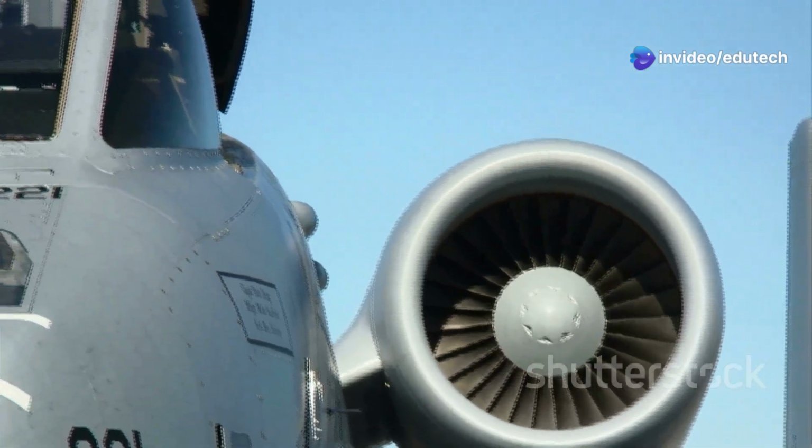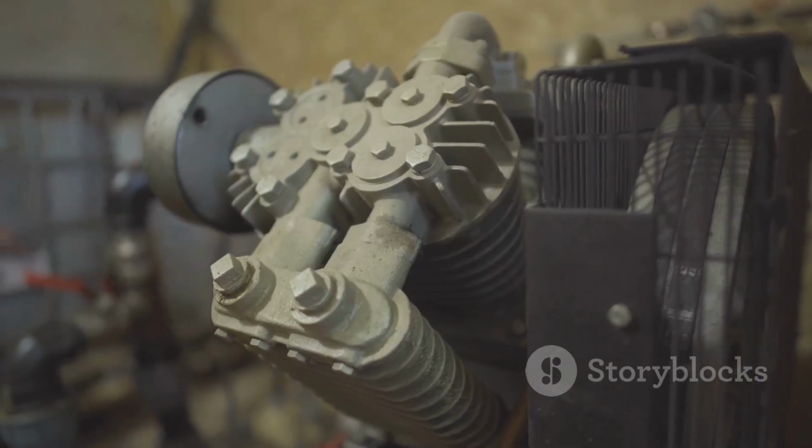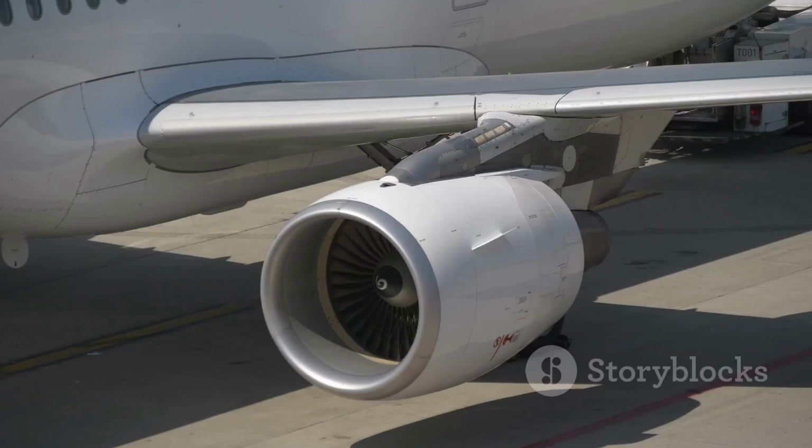The advantages and disadvantages of both types of compressors are included in the following list. Even though each type has its own pros and cons, each one is used depending on the type and size of the engine.